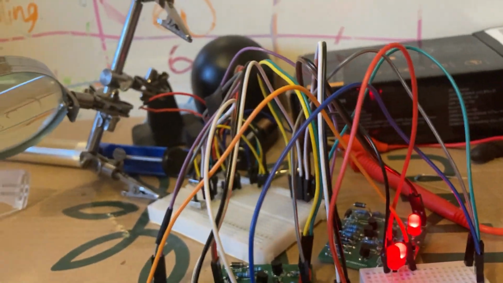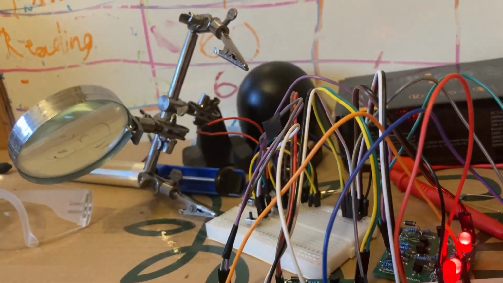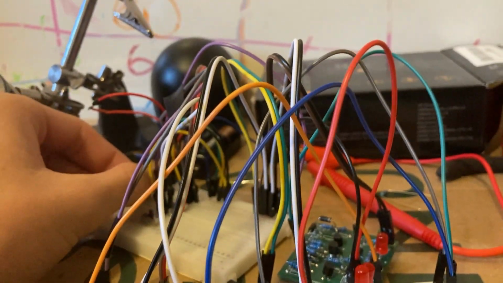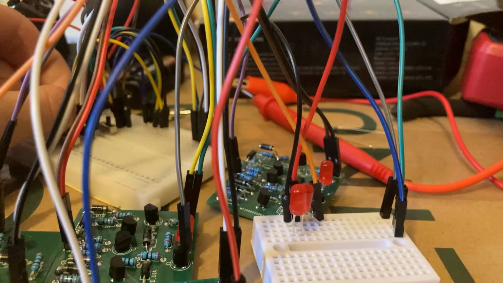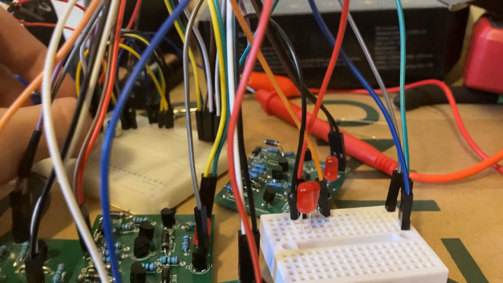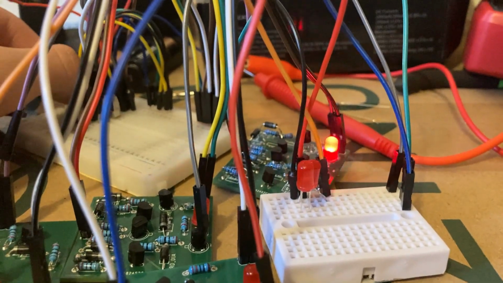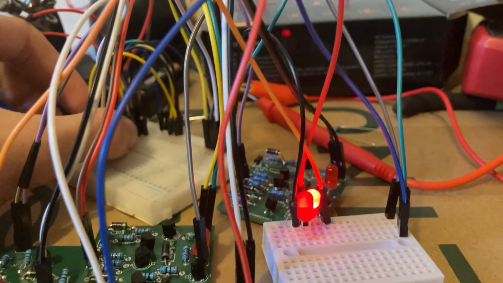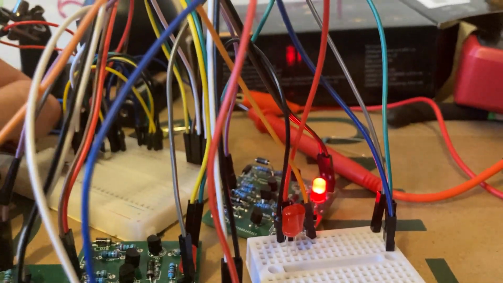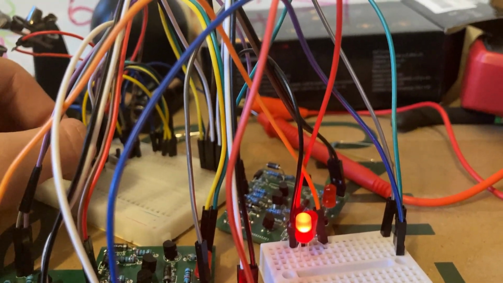If I tested all 8 combinations, I can knock that out pretty quickly. Okay, this is a combination. This is a combination.